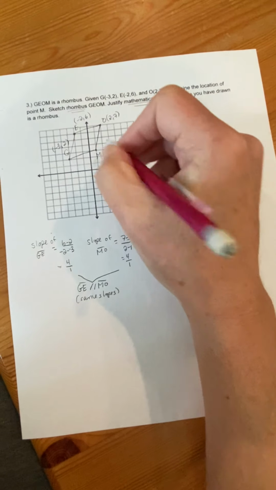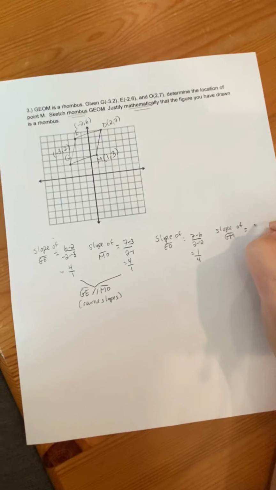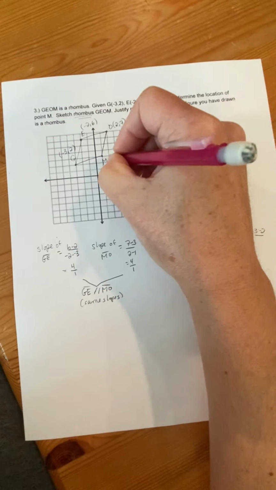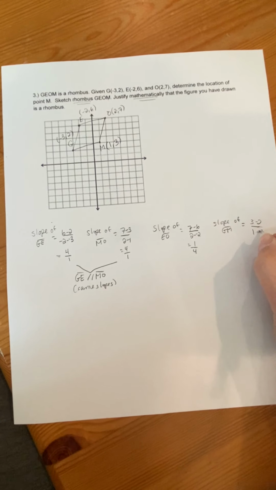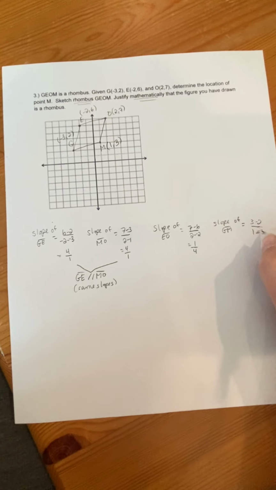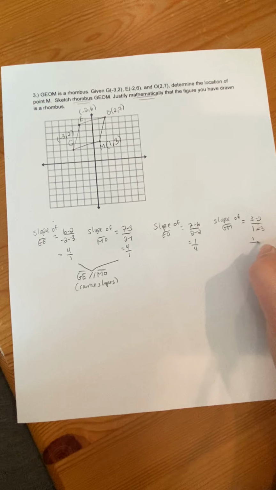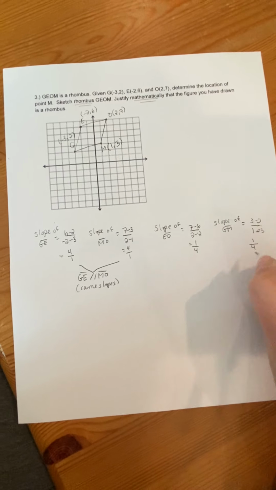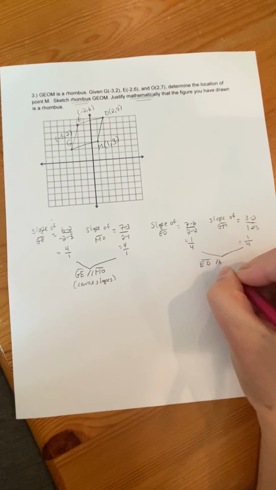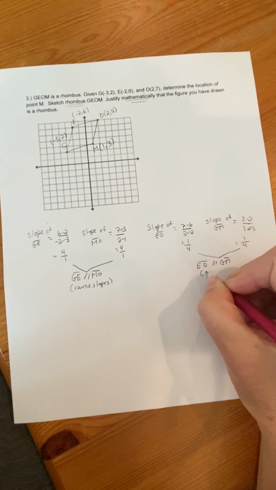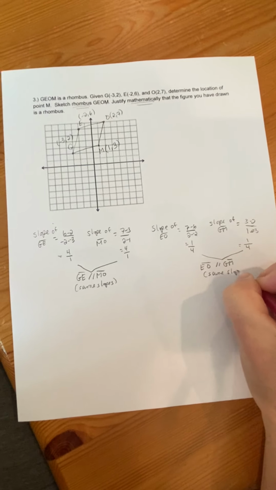Now here GM, so 3 minus 2 for change in y, over 1 minus negative 3 for change in x. Oops, sorry, that's a little sloppy down in there. So 3 minus 2 is 1, 1 minus negative 3 is 4, and these are again the same slopes. So EO is definitely parallel to GM, again, same slopes.